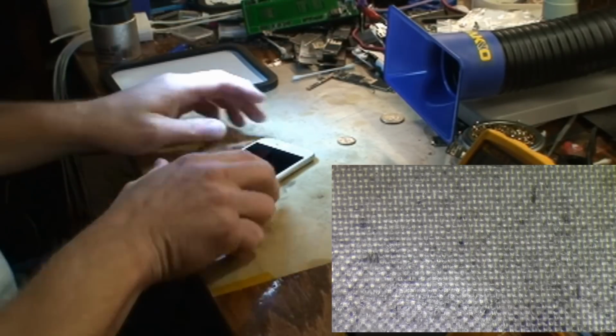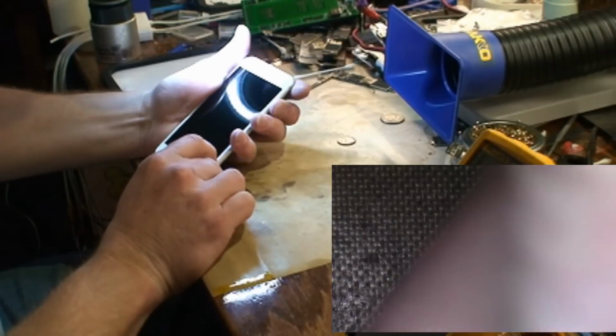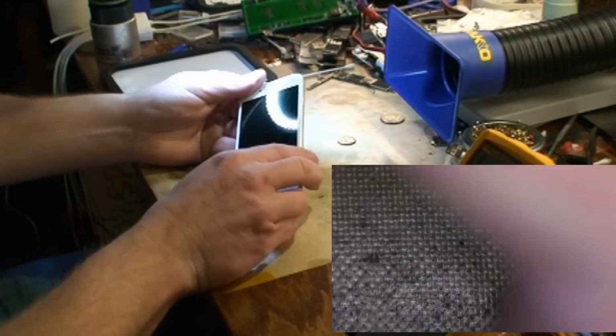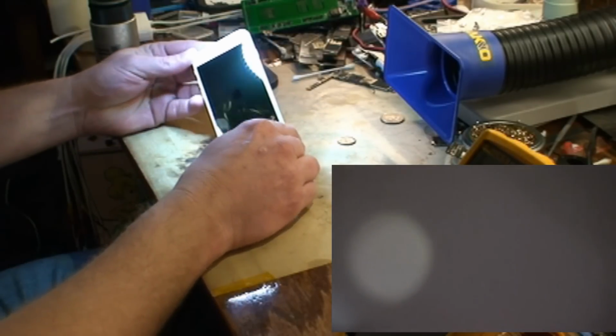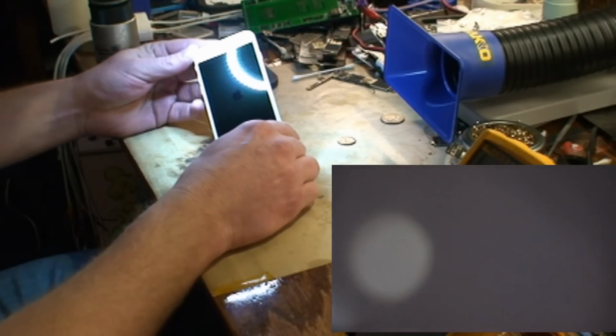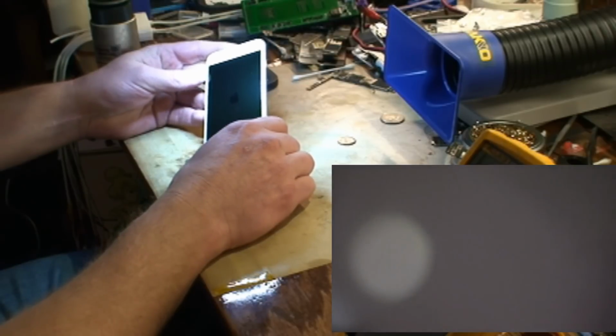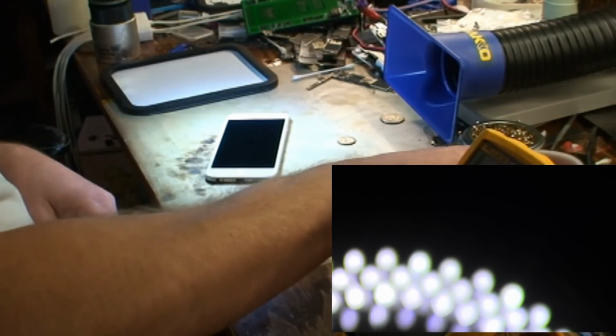Hey guys, working on an iPhone 6 today. This iPhone 6, the shop, the screen in it, and I think you can see that. They ended up blowing the backlight on it. Something with changing the screen ended up blowing the backlight on the phone.